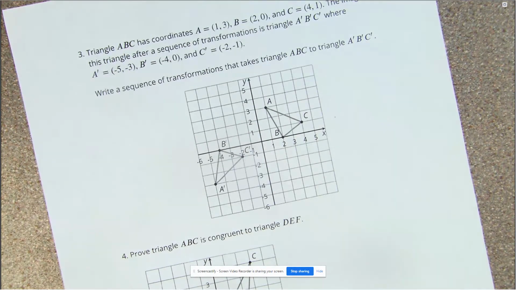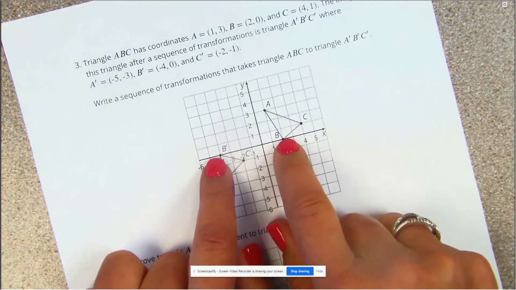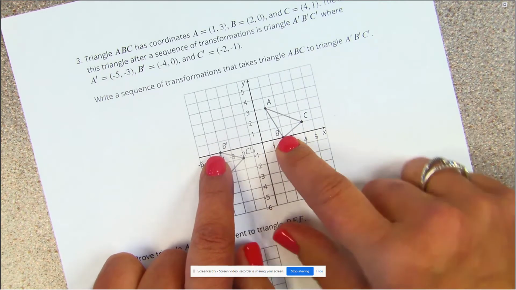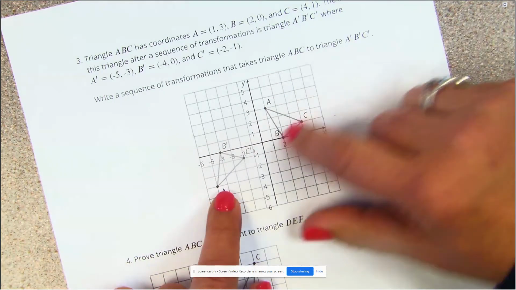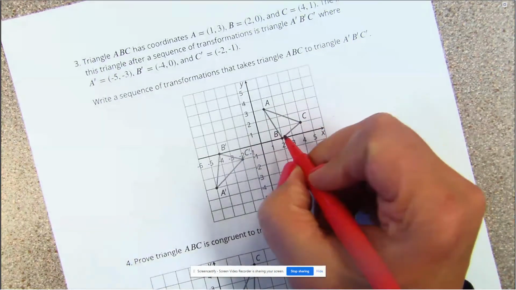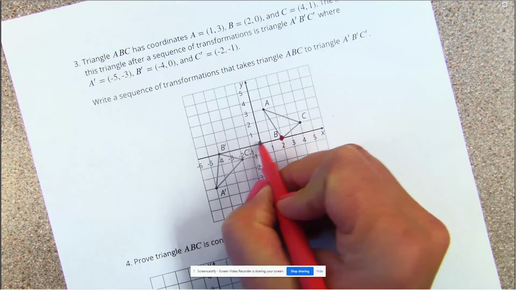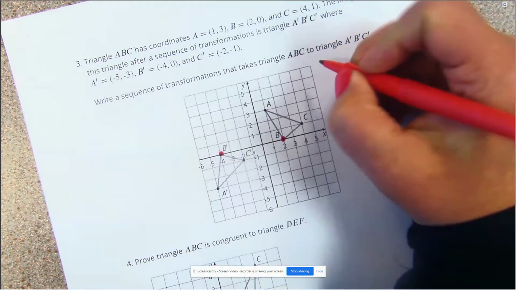So you might remember when we were doing this earlier this year, one of the easiest strategies was to map one of the points onto its image. So I noticed that I like this point. It's not the only one you could do. You could line up A to A prime, C to C prime, but I like that right there. So I am going to move point B from 2, 0 to negative 4, 0. So that's my first move.